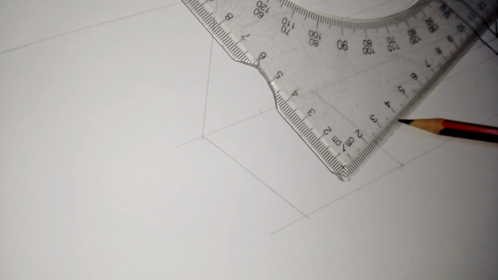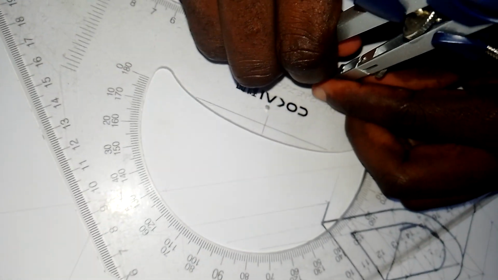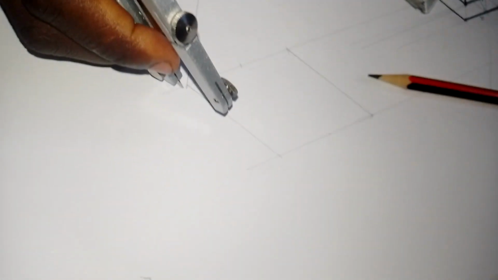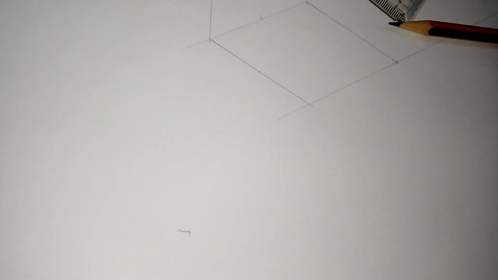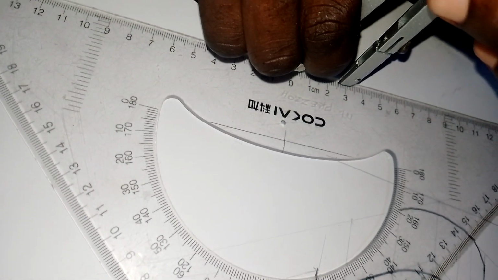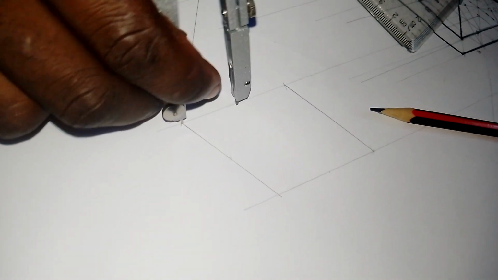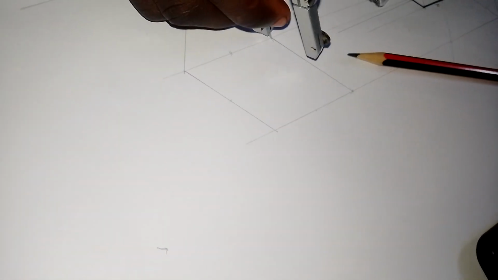So our shortest diagonal, first divide the lines. Divide the lines 2.5. The 2.5 is there.